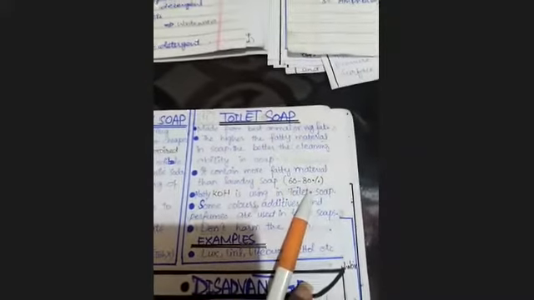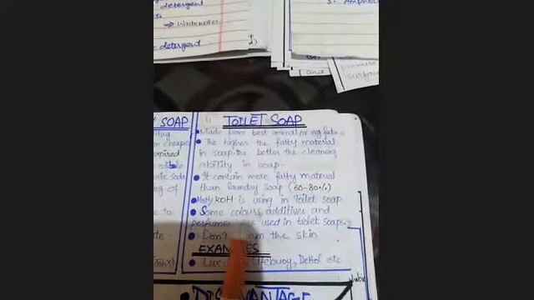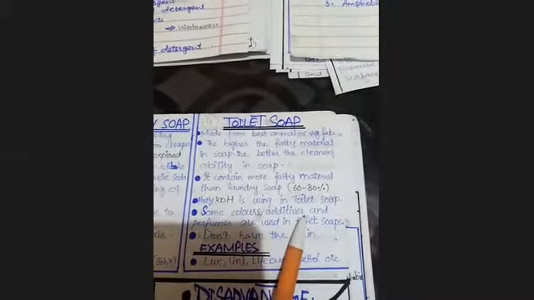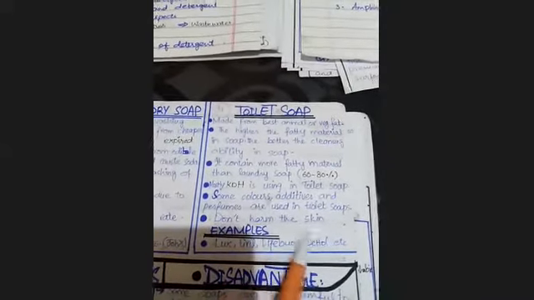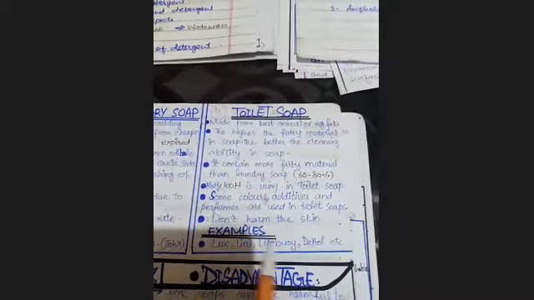Here we can see the percentage, 60 to 80 percent. And mostly potassium hydroxide is used in toilet soap. Some colorants, additives and perfume are also used in the toilet soap, but they don't harm the skin. Examples are Lux, Lifebuoy, etc.